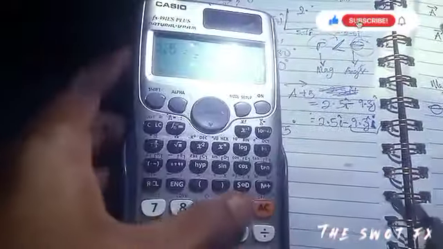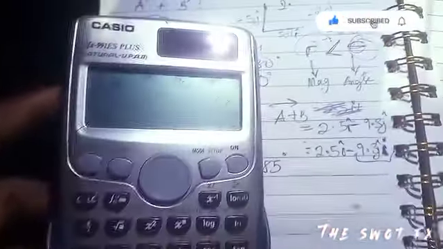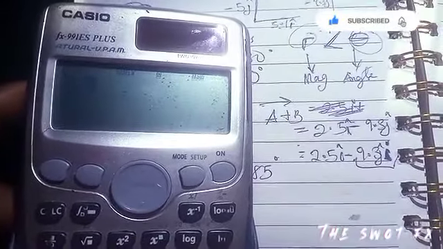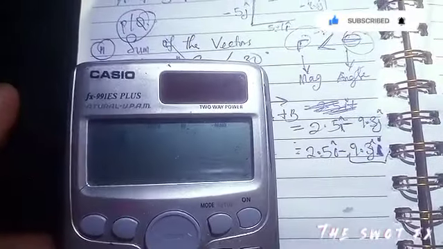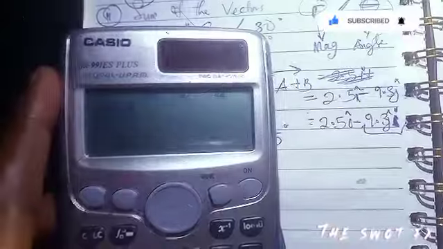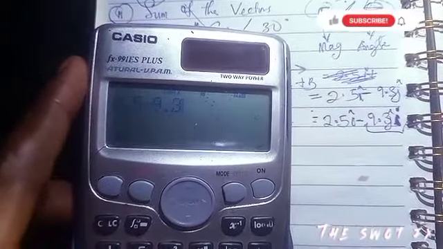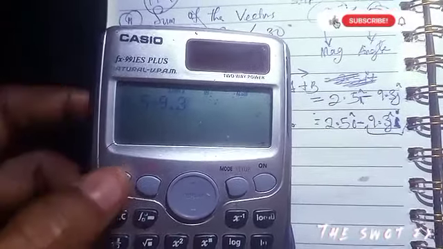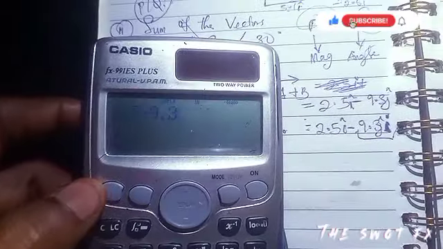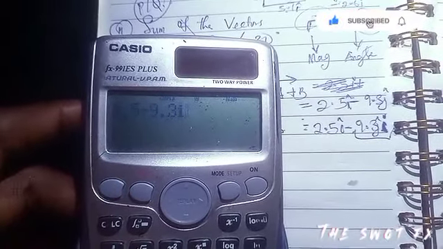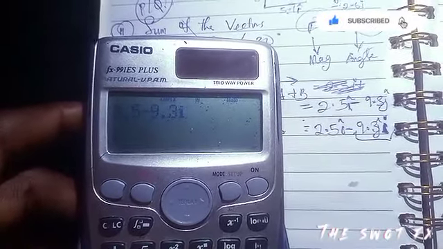You are not putting any I again, so you have 2.5 there, then minus 9.3, which will now be carrying the I in your complex number. Don't forget, we are changing it to polar form, which is r theta.